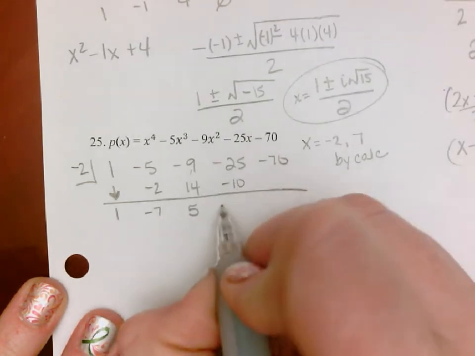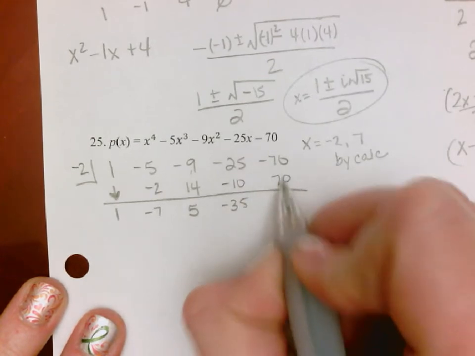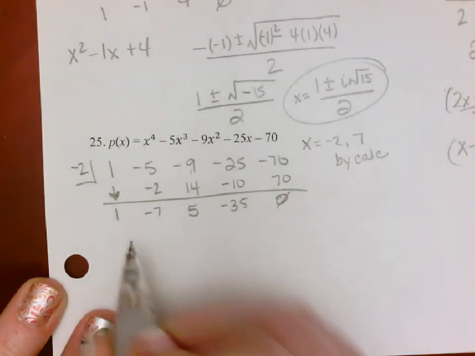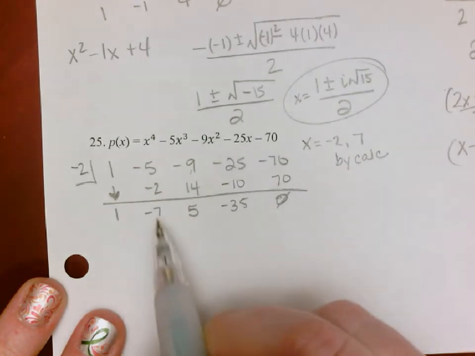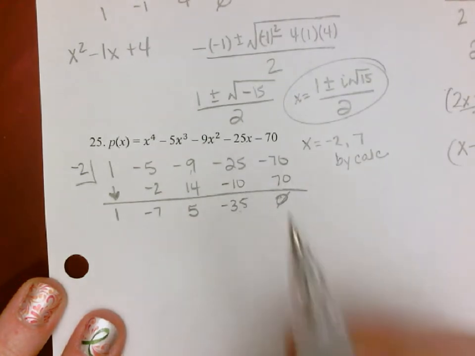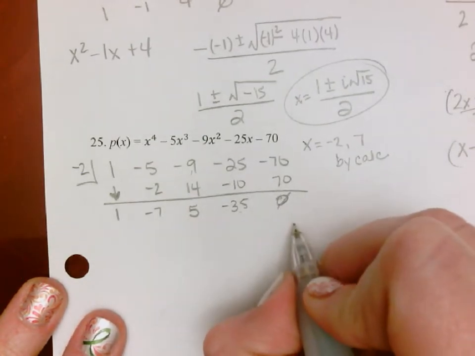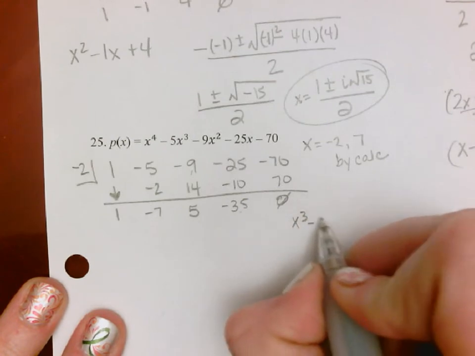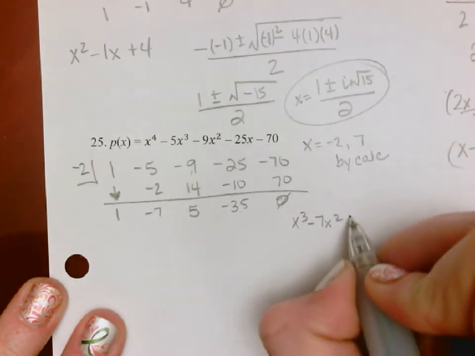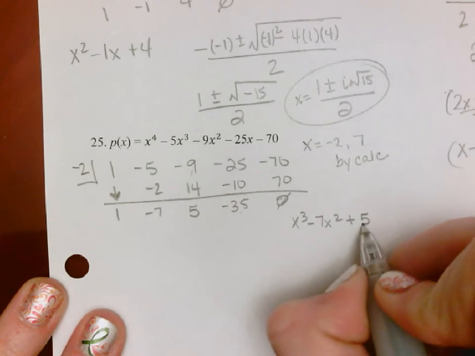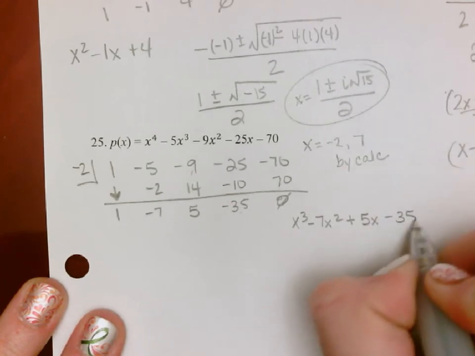Negative 10, negative 35 gives me 70, 0. So this is x cubed, negative 7, 5 here. So looking at this, I know I have an x cubed minus 7x squared plus 5x minus 35.